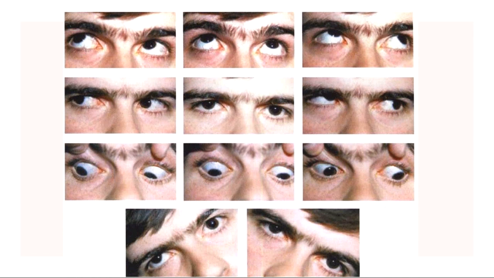So here we have a picture just demonstrating this. If you look in the center picture here, you can see that this right eye seems to be a little bit higher than the left eye if you just look at the pupillary reflexes there.